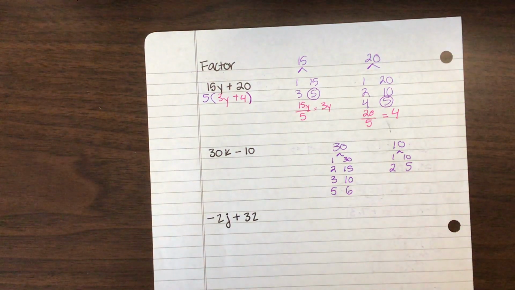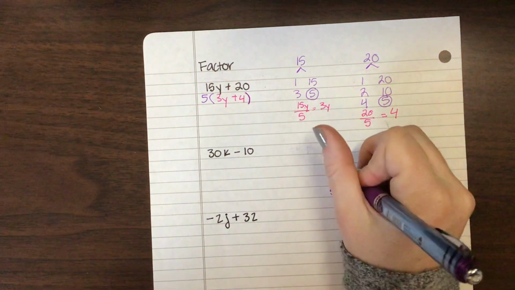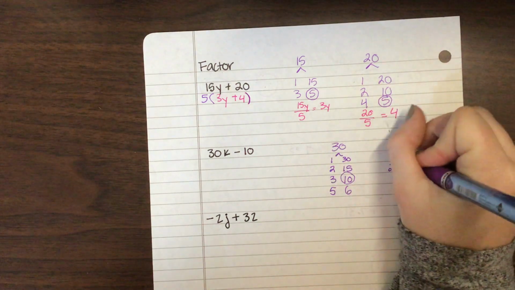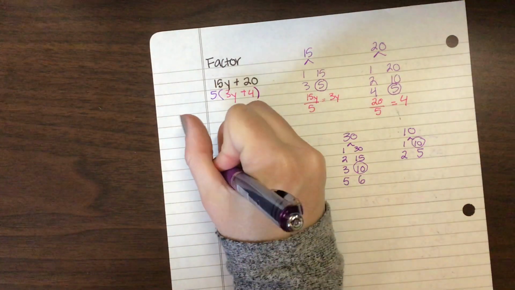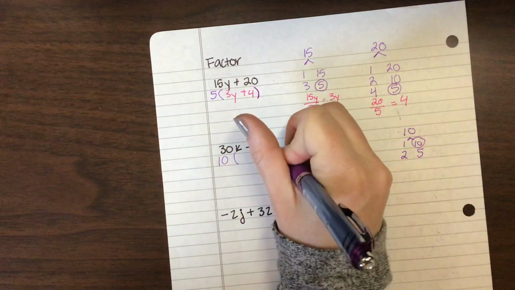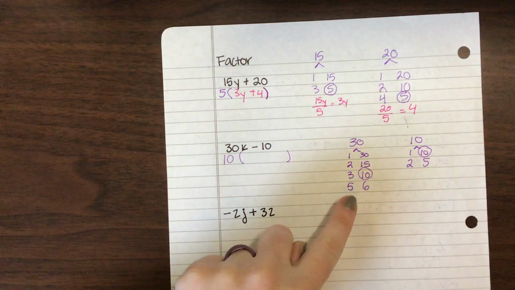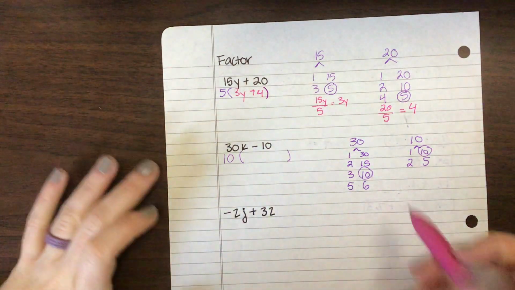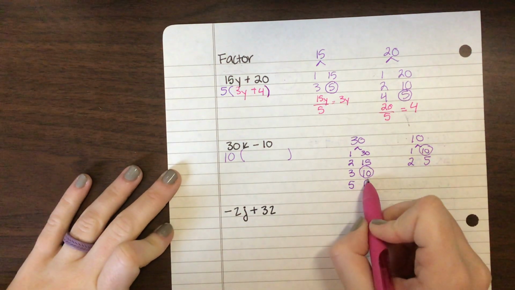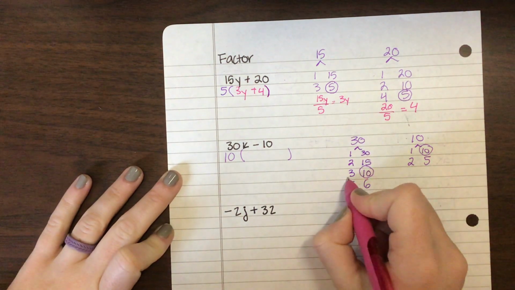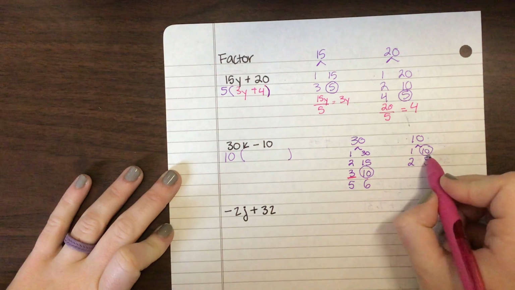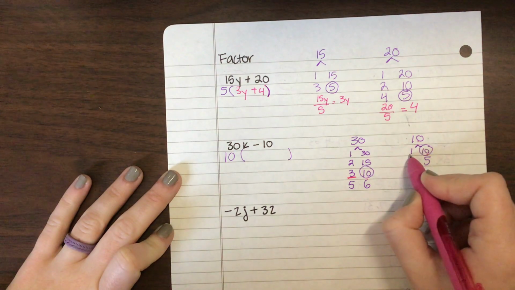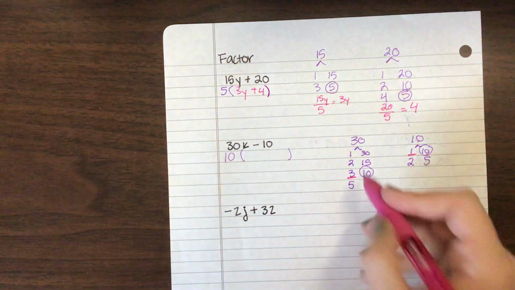That's it. So the biggest number that both of them have is 10. So I'm going to take out a factor of 10. Okay, and why I like to do the factor trees is because it tells you when you take a factor of 10 out of 30, you're left with 3. When you take a factor of 10 out of 10, you're left with 1. So it's right next to it.